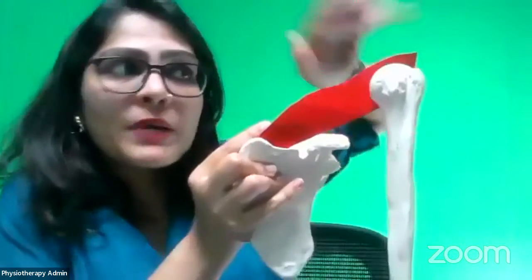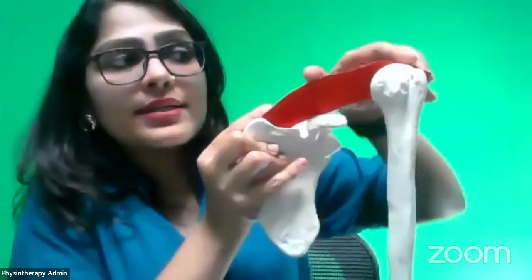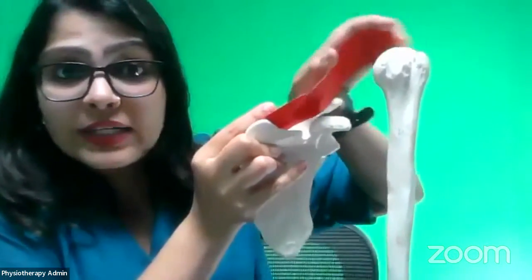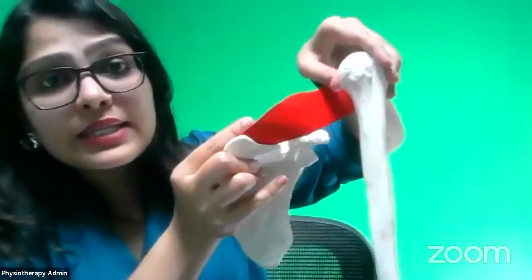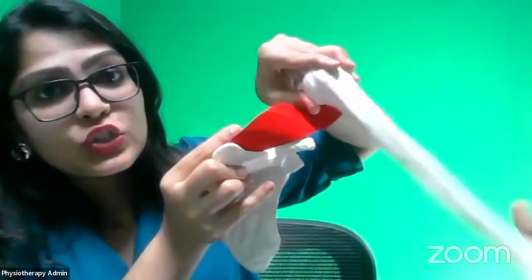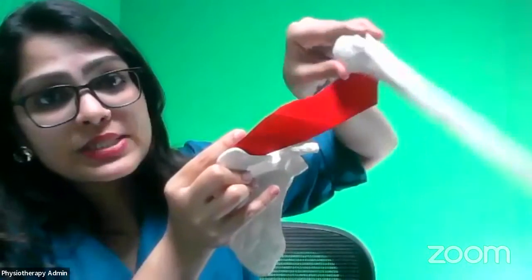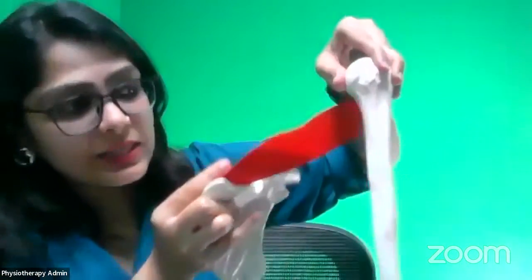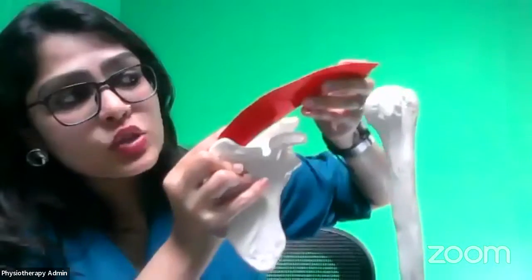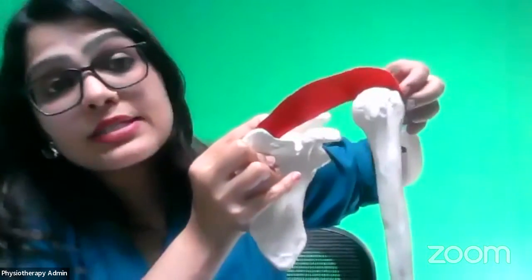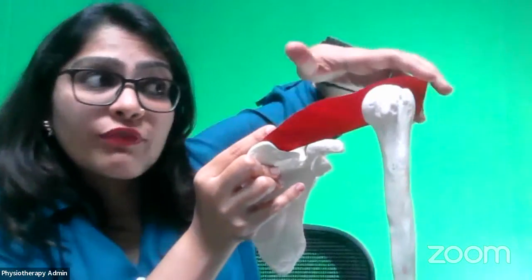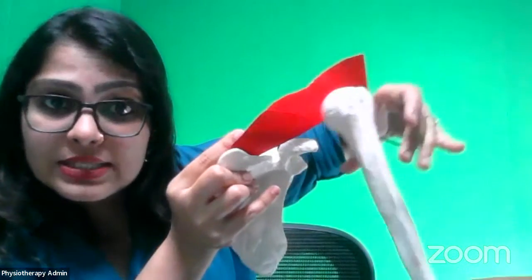So when this supraspinatus contracts, that is when it gets shortened, you will see shoulder abduction, because it has crossed the superior aspect of the humerus and got inserted on the greater tubercle. So when this is getting contracted, you can see the shoulder abduction. This is the action of supraspinatus.